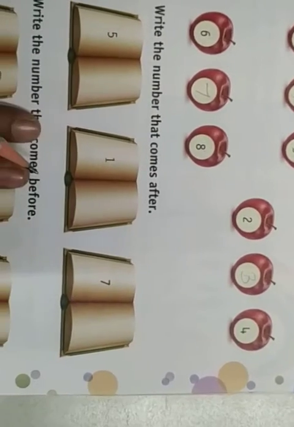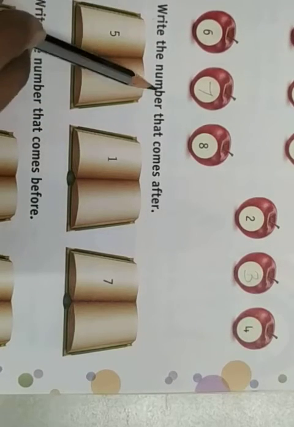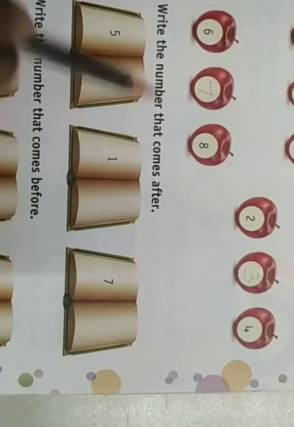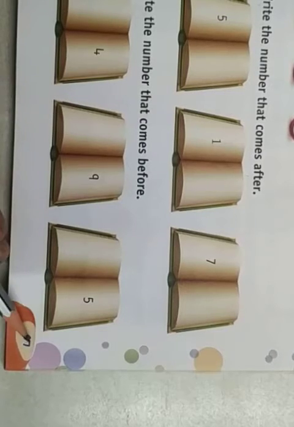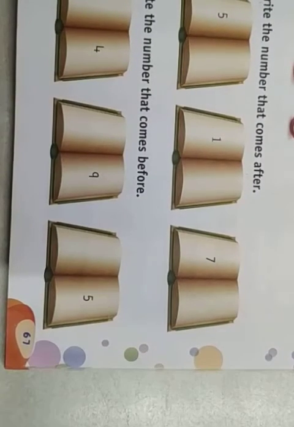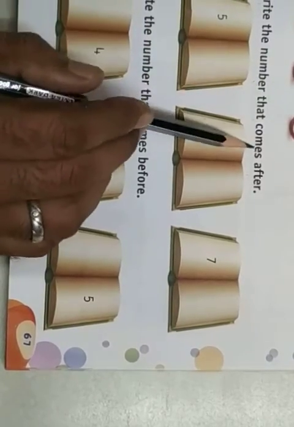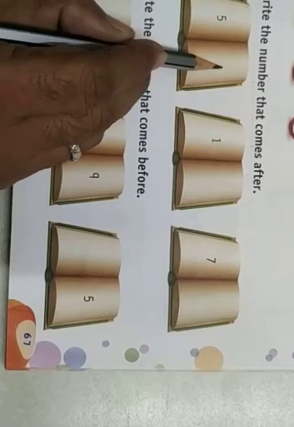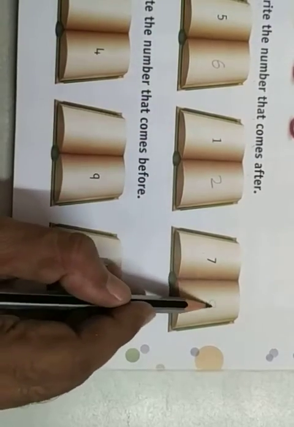Then the numbers before and after, in your textbook. Write the number that comes after in your book. See here, page number 67. This is the number from 0 to 9. I'll explain later. Write the number that comes after: 5, 6, 1, 2, 7, 8.